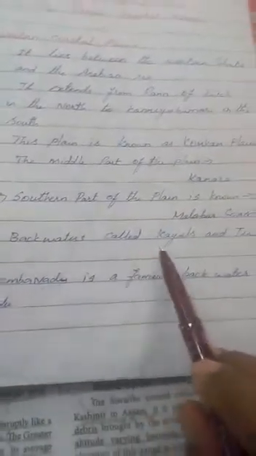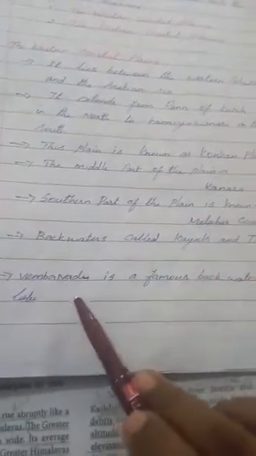And then backwaters called Kayals and Terrace. Vembanad is the famous backwater lake.